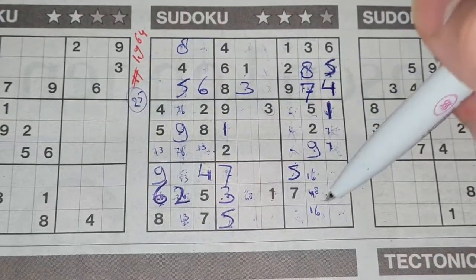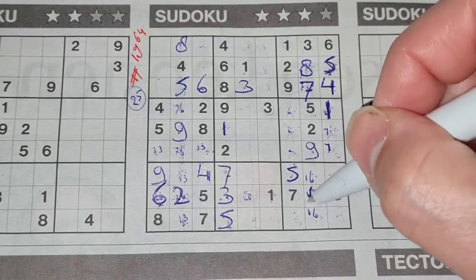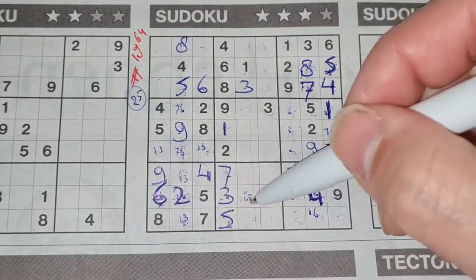Now we have an 8 here, so this can't be an 8 anymore. This should be a 4. And this should be an 8.